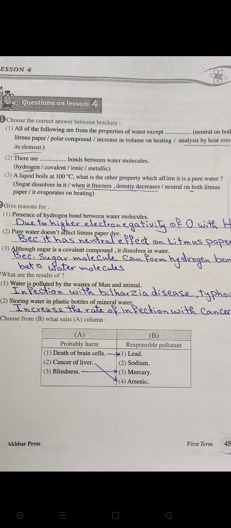Okay, sugar dissolves in it. There are many liquids that can dissolve sugar. Neutral on both litmus paper. There are many solutions that have a neutral effect on litmus paper. Evaporate by heating. Okay, many liquids evaporate by heating, but only the water is a liquid that, when it freezes, its density decreases. So the answer will be number 2.